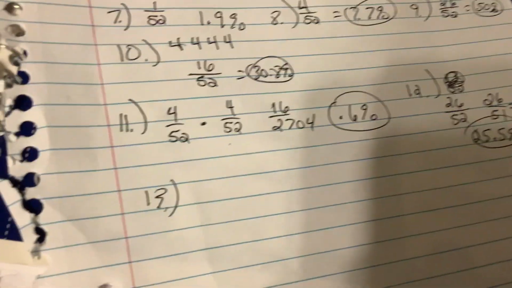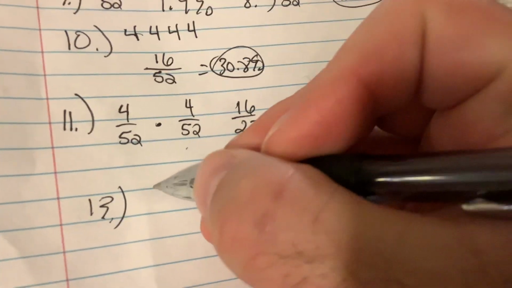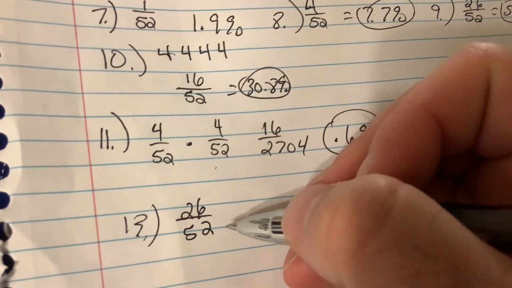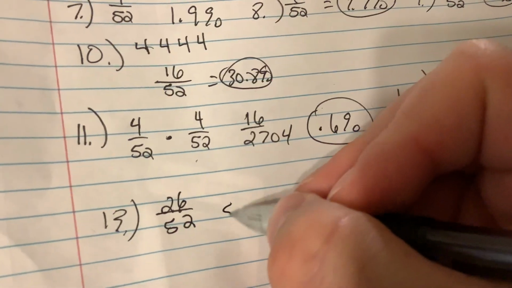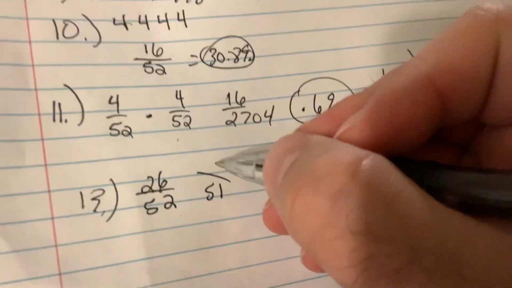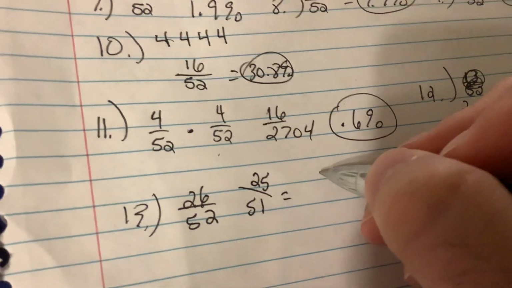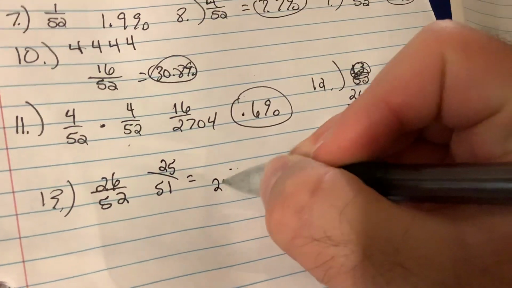Okay, drawing a red card. Not putting it back. So drawing a red card is 26 out of 52. Not putting it back, so now there's only 51. And drawing another red, so now there's only 25 red. So it's just a slight difference. We still have 2652 on the bottom.